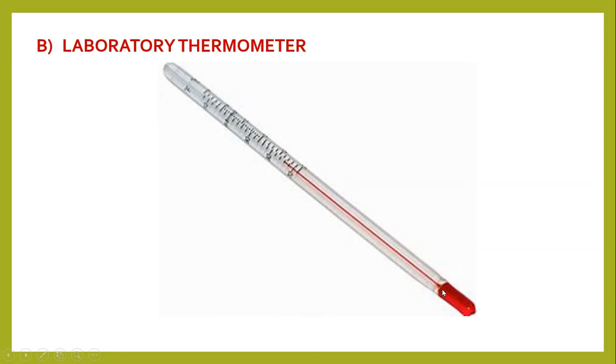Mercury is gray, like the color of ash of charcoal. Now, why is it red here? It is pigmented, or it is colored to be red so that its movement can easily be seen in the thermometer. That's why it's colored. So take note, mercury is not red. It is gray in color.